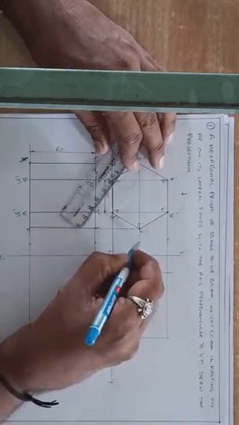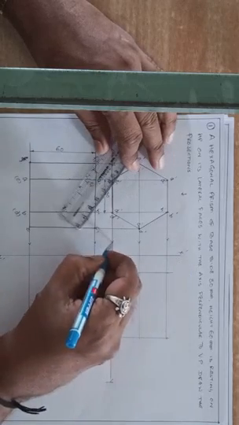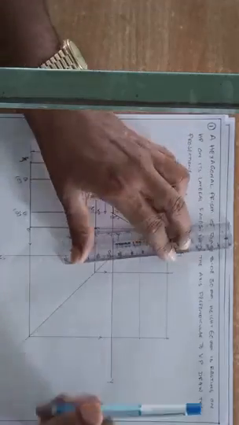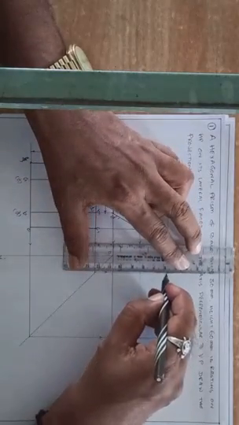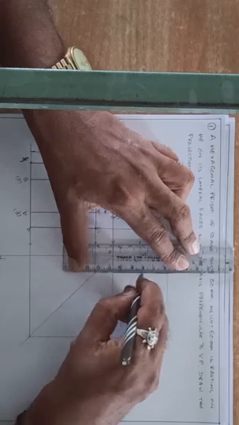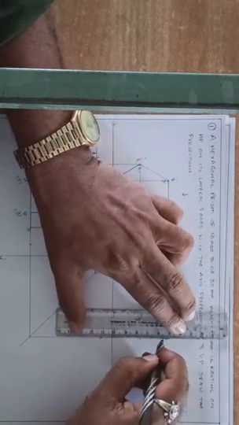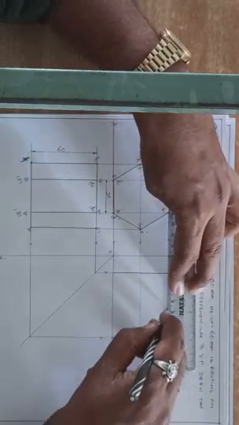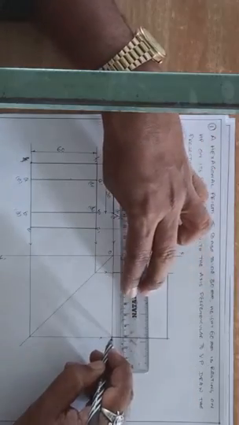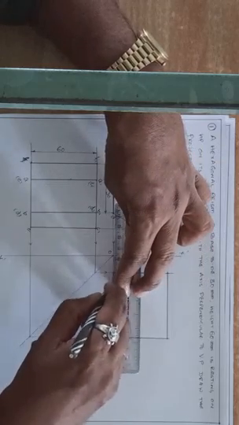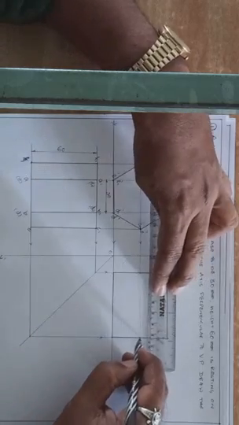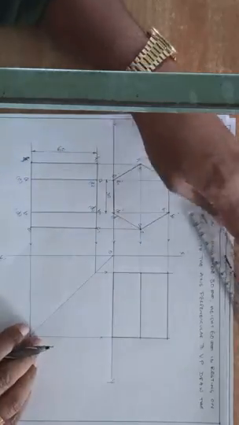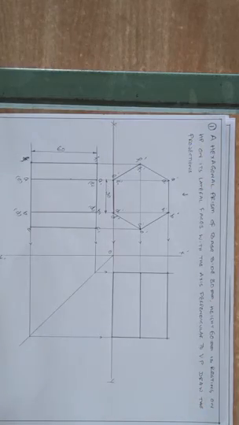So you can show arrow marks, right. Now make the thick lines, which are visible. Thick line. Thick line. Thick line again. Okay, right. Now to mark the notations.